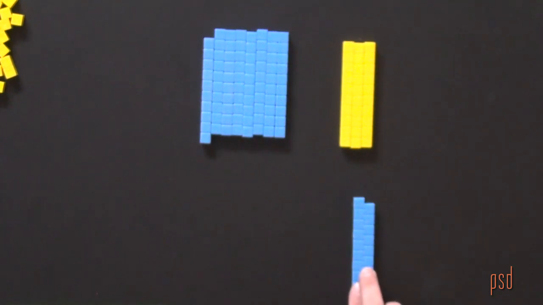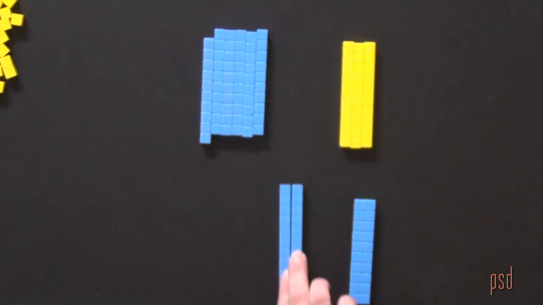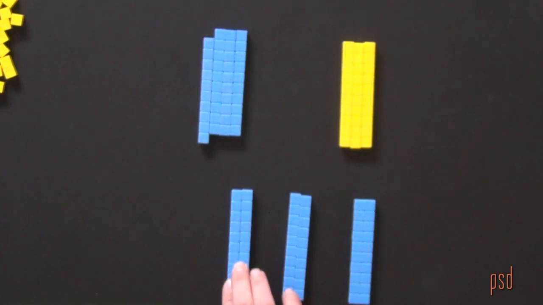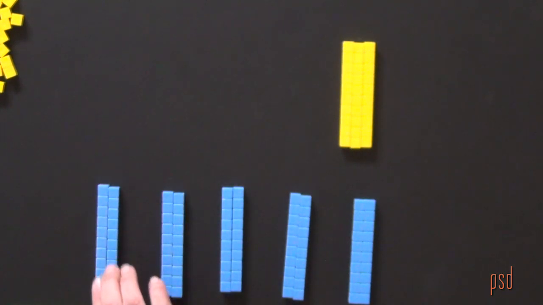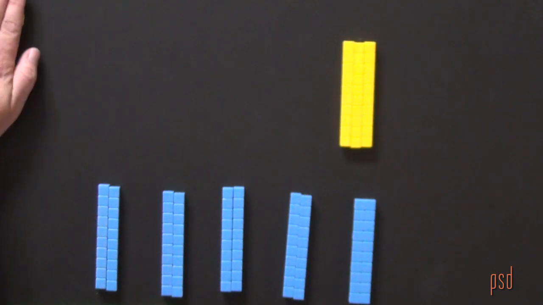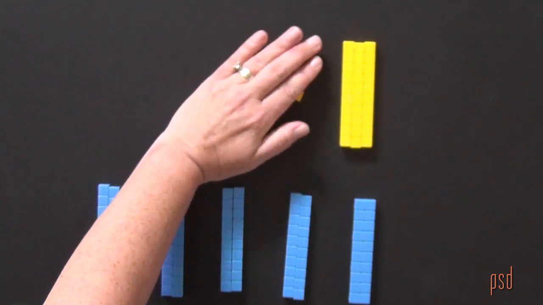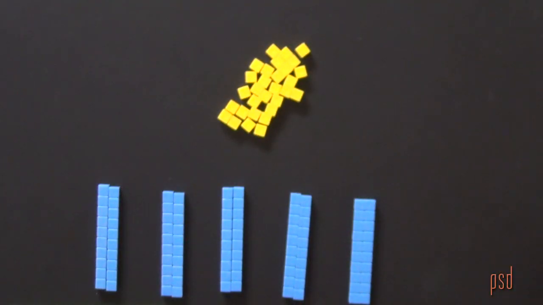Students are able to see that we have 10 tenths. They will be able to equally divide 2 tenths into each of the 5 groups. Students see that they have 3 tenths that they still need to divide equally into 5 groups. At this point, they will need to decompose 3 tenths into 30 hundredths.